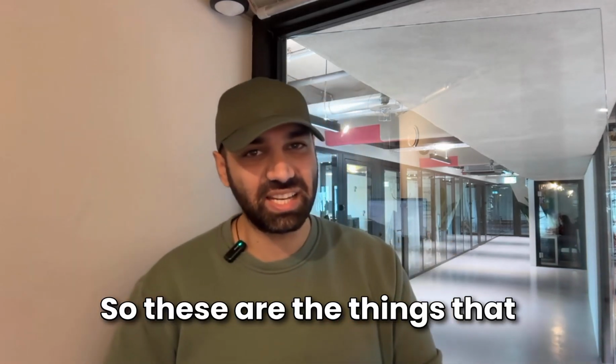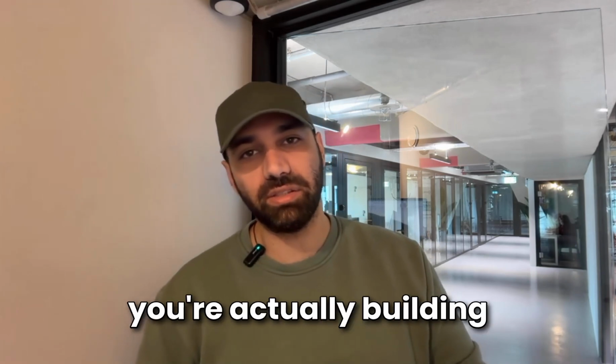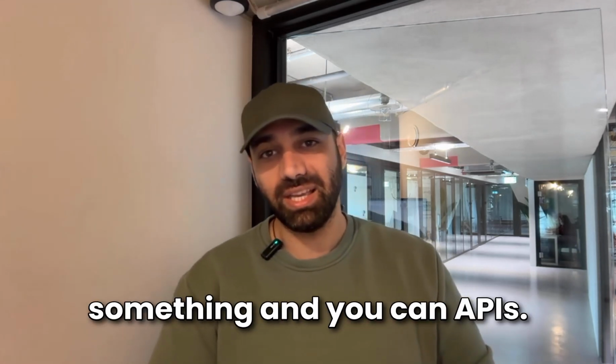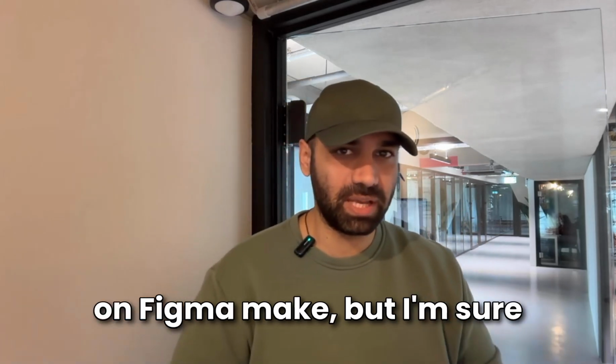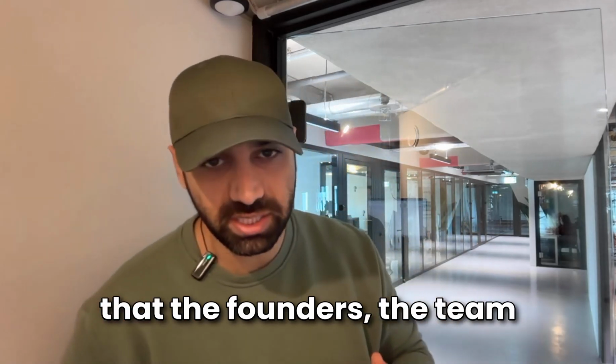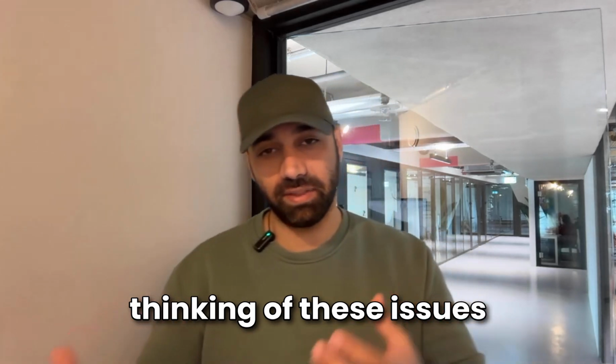So these are the things that I think you need when you're actually building something, and the APIs. I think it's not built yet on Figma Make, but I'm sure that the founders, the team behind it, are already thinking of these issues.